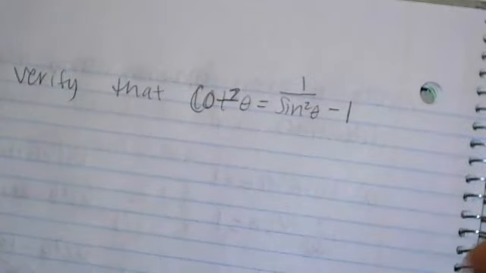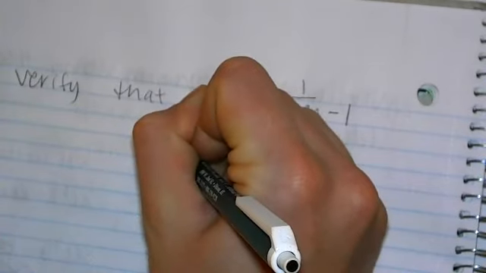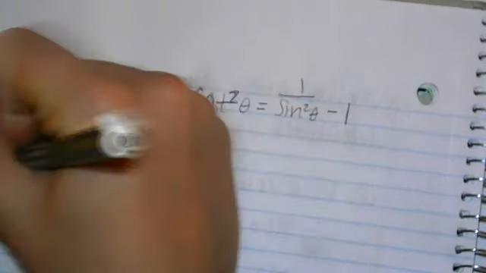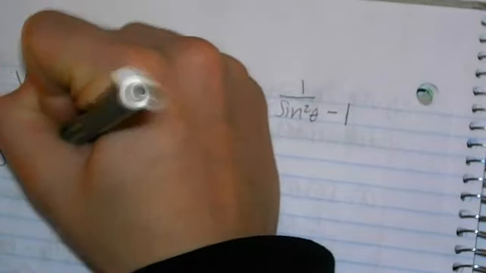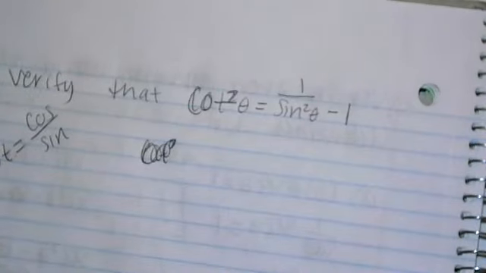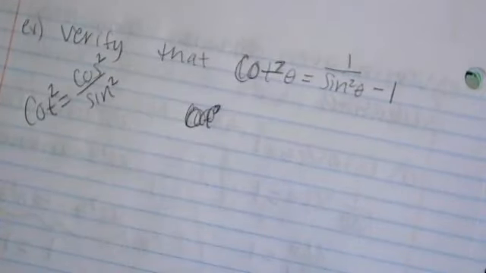So since cotangent equals cosine over sine, then cotangent squared equals cosine squared over sine squared.